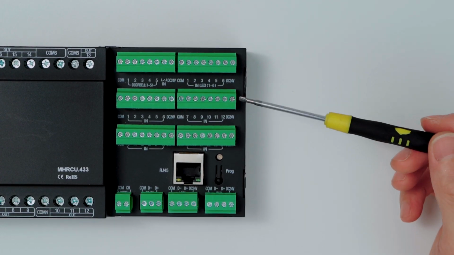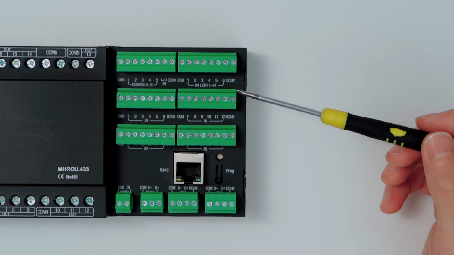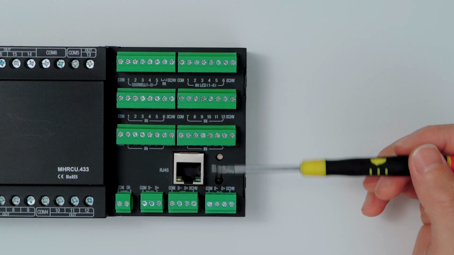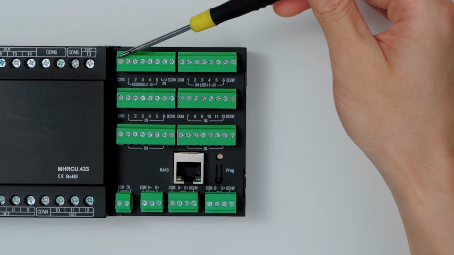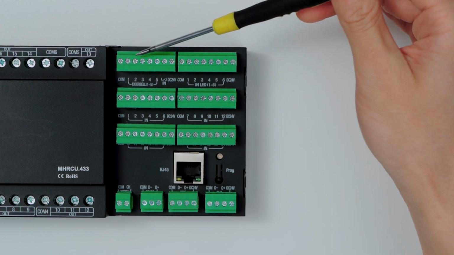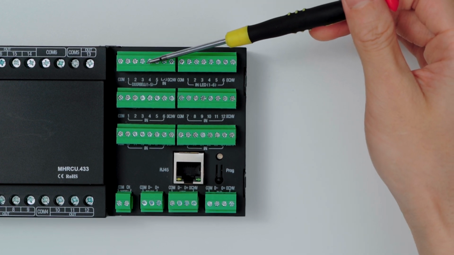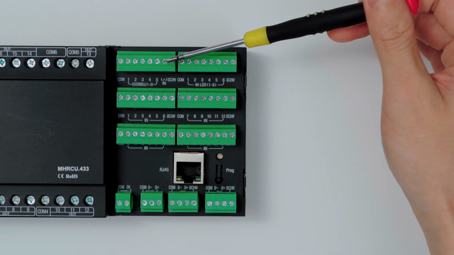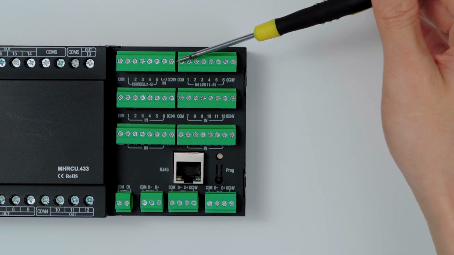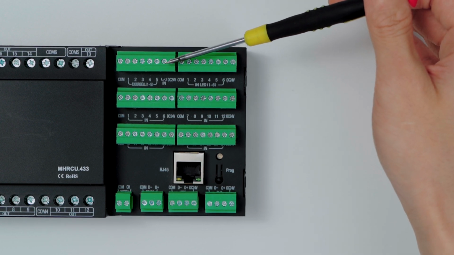Starting with the interface on the right side of the module. The first terminal has 8 interfaces. The first one is the COM port, with the first 1 to 5 interfaces used for room number displays in hotel projects, and the 6th and 7th interfaces used for connecting doorbells.